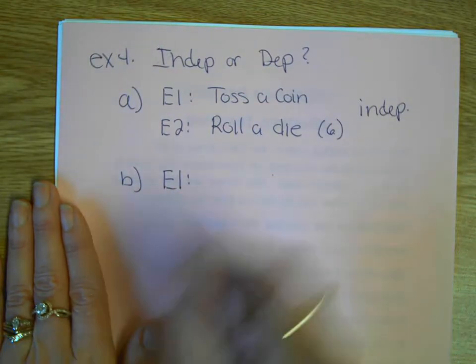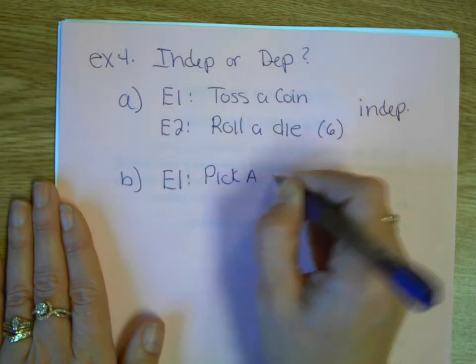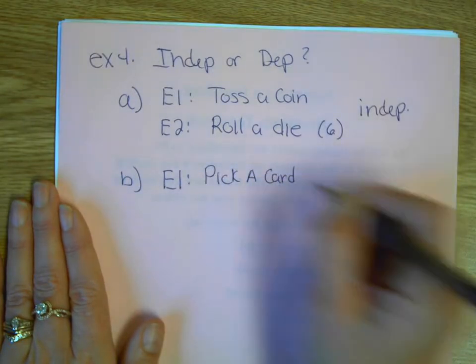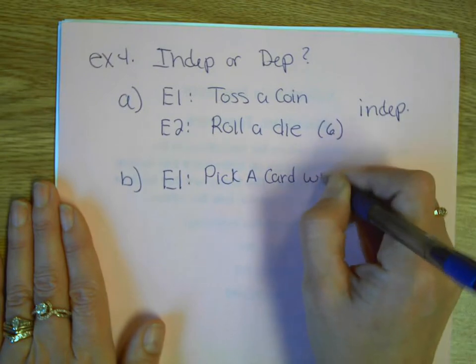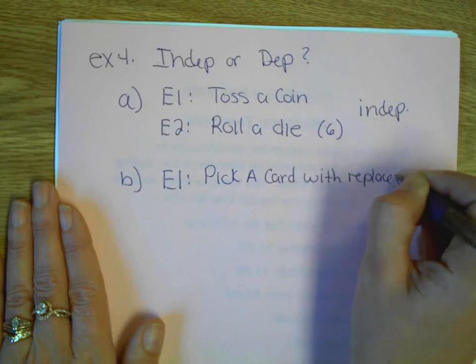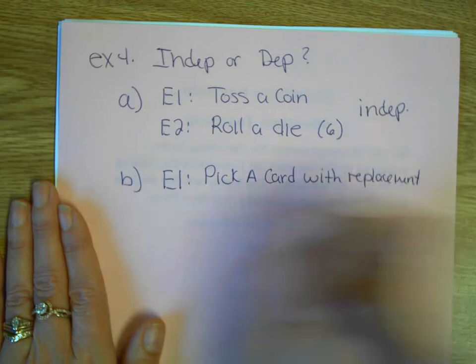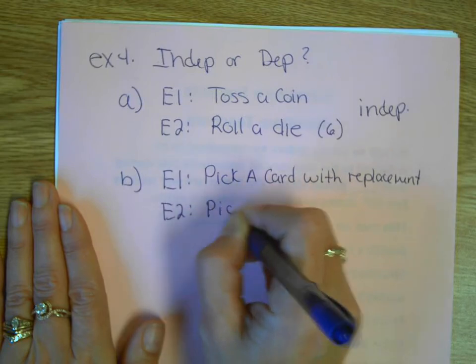Event 1 is going to be to pick a card from a deck of cards, but then replace it. Put it back in the deck. So with replacement. Event 2 is going to be to pick a card.